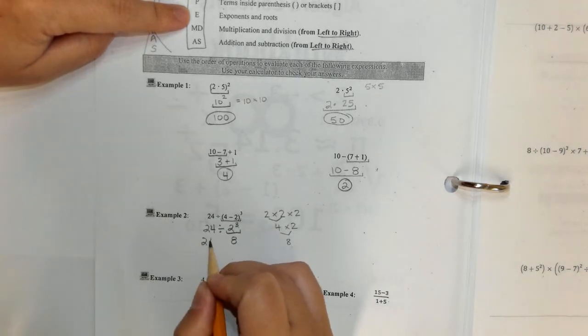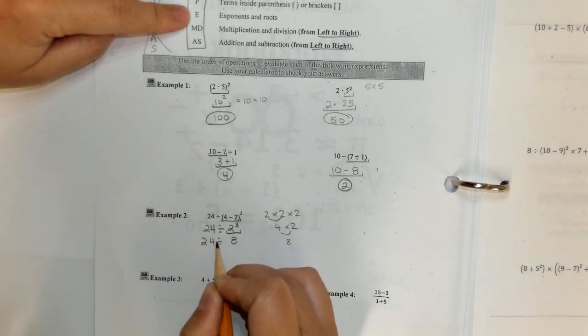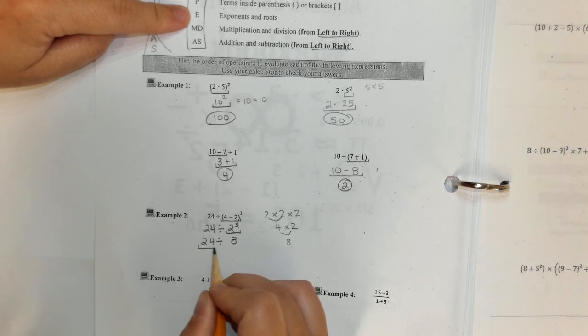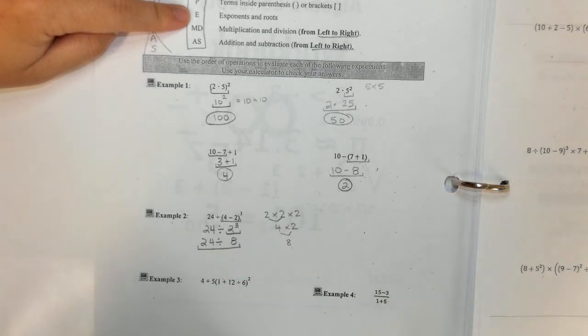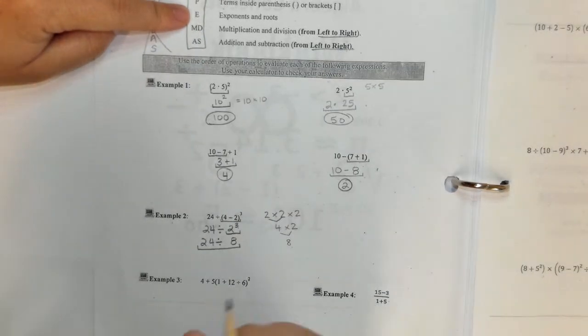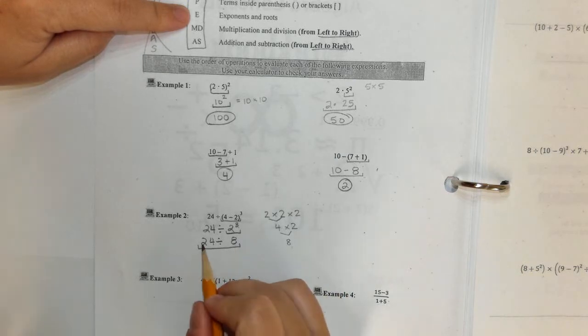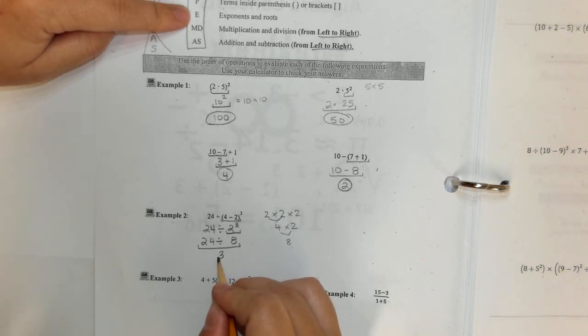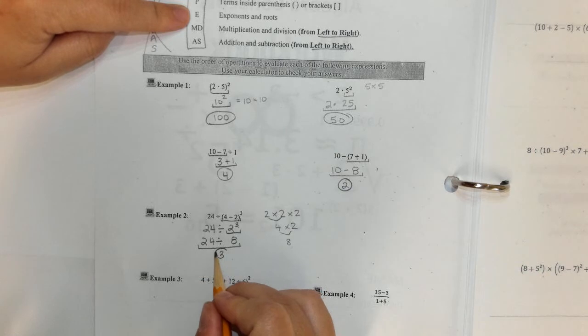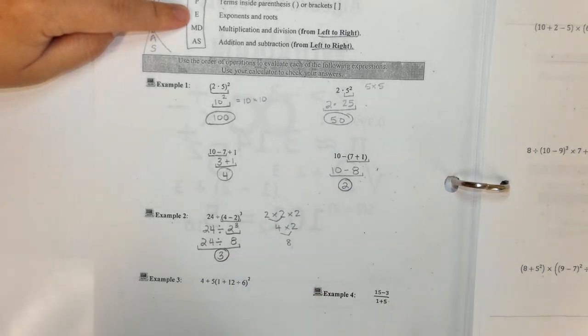I'm going to bring down my 24 and my division. 24 divided by 8 is the only operation that's left, so we can do that next. How many 8s go into 24? We have 3. Alright.